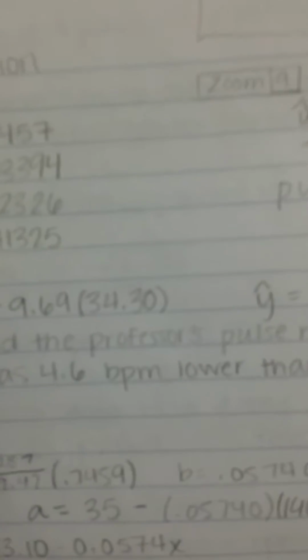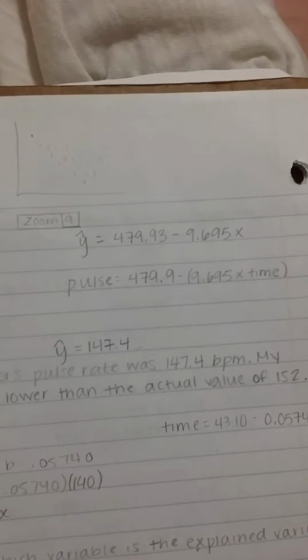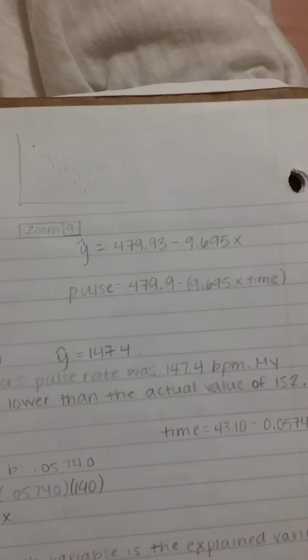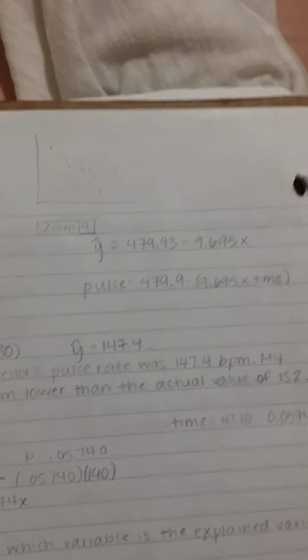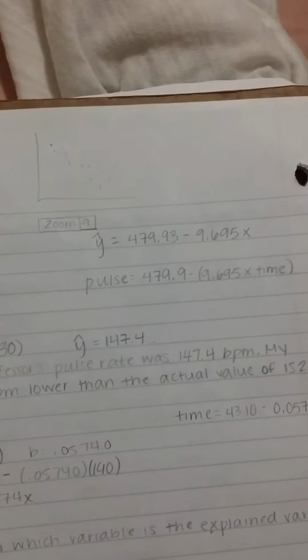Then plug a into the a, b into the b, and we get y hat equals 479.93 minus 9.695x. Pulse, which is the y, equals 479.9 minus 9.695 times time.